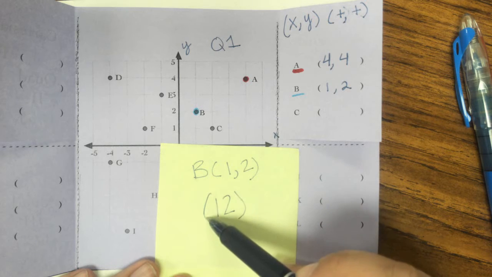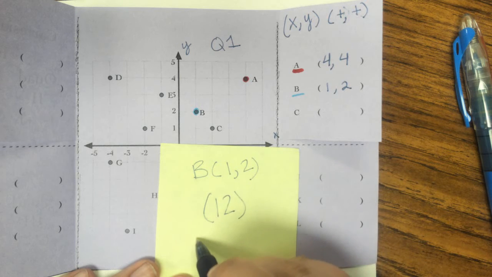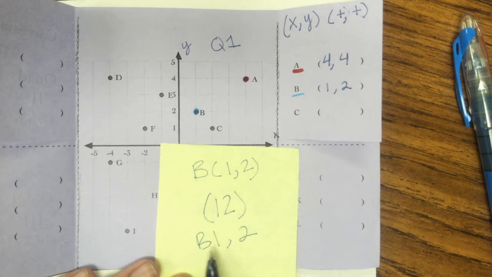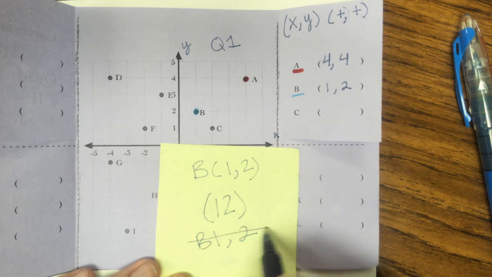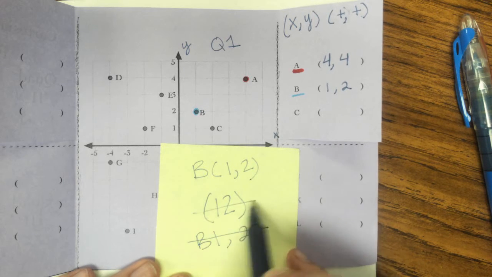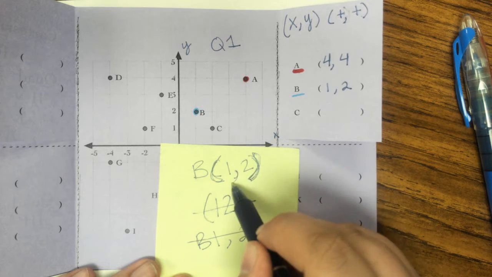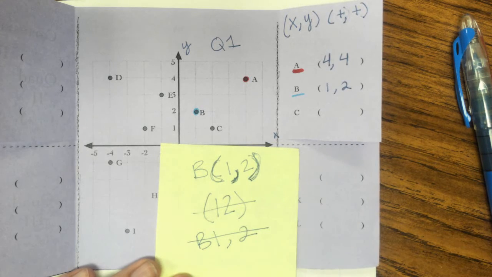You also have to have the parentheses. If you didn't have the parentheses and you wrote something like this, then I see B1 and then 2. And sometimes our handwriting can get really sloppy and that might look like a 13. Or we'd have 131, 2. You have to write the parentheses around the ordered pair, and you have to separate the x and y value with the comma.